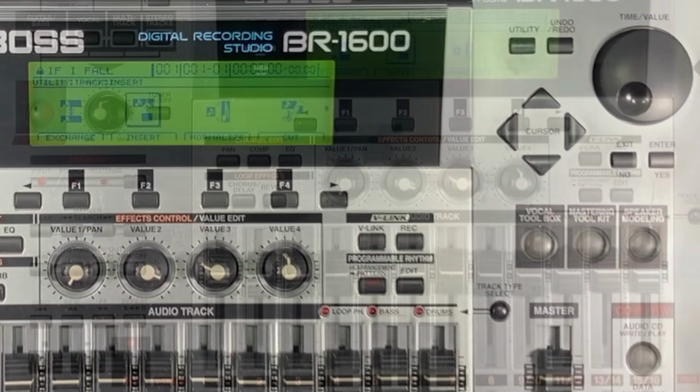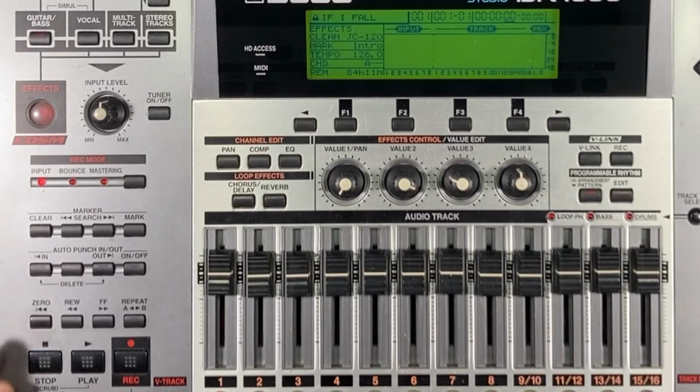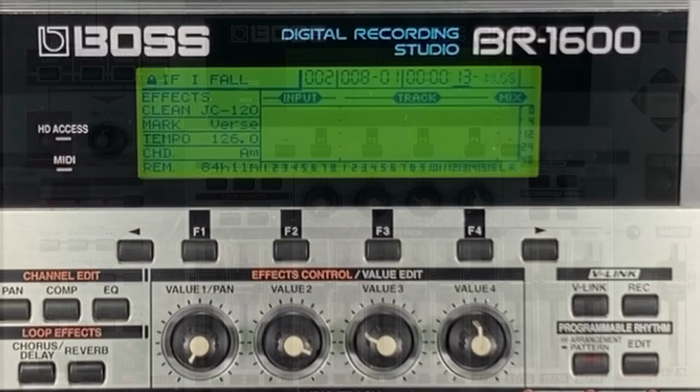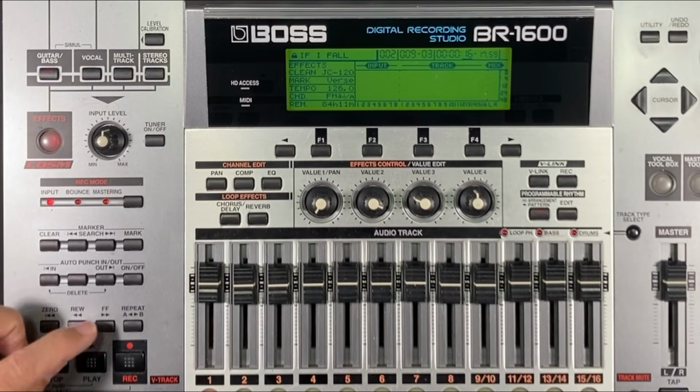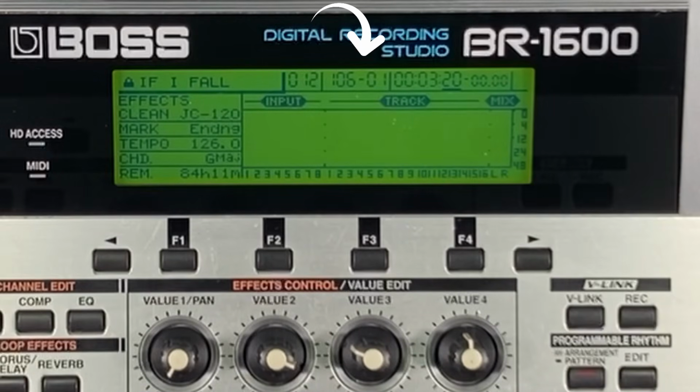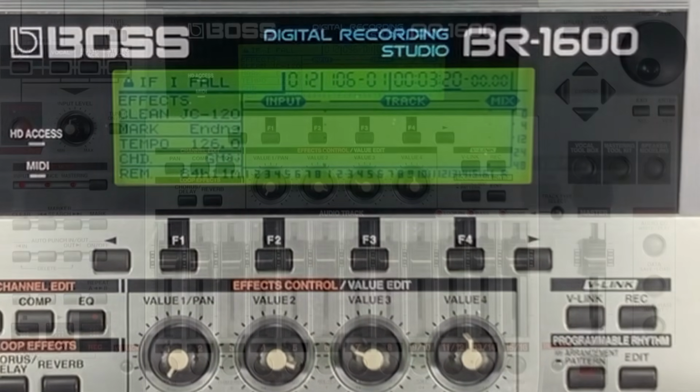We can check that it's worked by holding down the stop button and pressing rewind. This will jump to the start of the first audio contained within all the current V-tracks. We can see that it jumps to bar 8, which confirms that our 7 bars have been inserted. As a side note, holding the stop button and pressing the fast forward button will take you to the end of all the audio on the current V-tracks. This is quite handy to be able to skip directly to the end of a song, especially if you don't know how long it is.